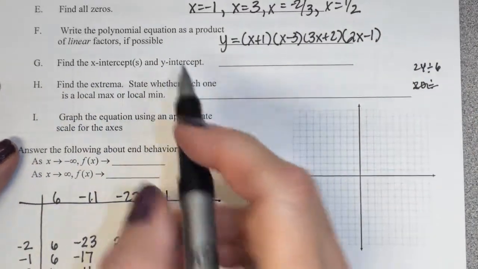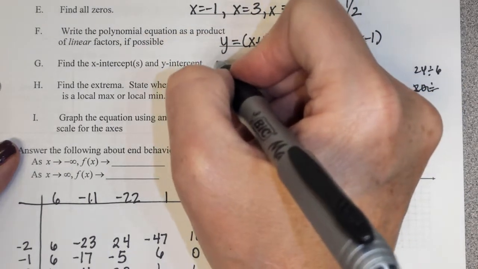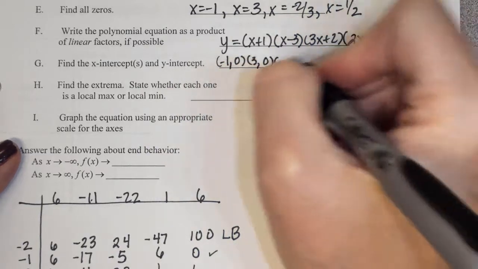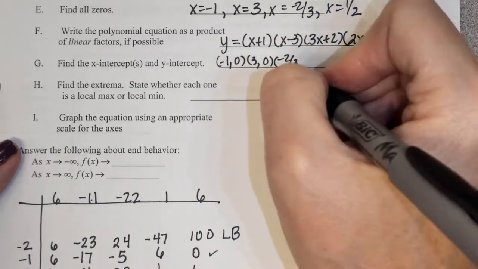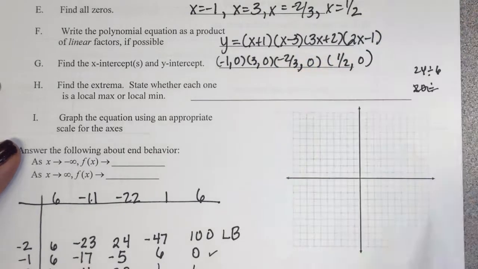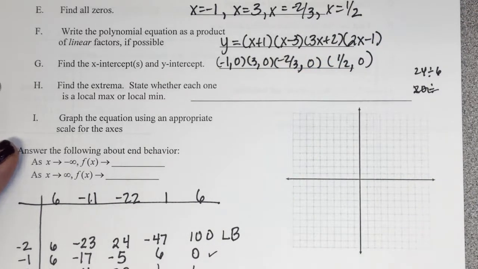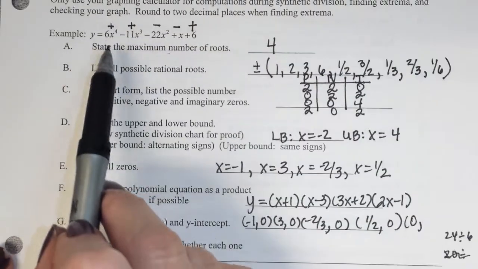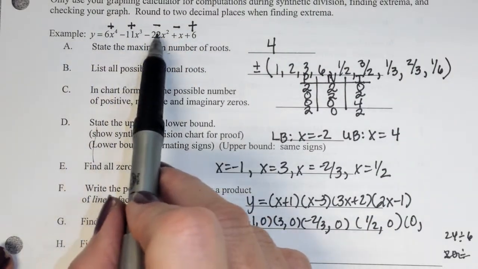Okay, find the x-intercepts and the y-intercepts. Well, we know that the intercepts are going to be negative 1, 0, 3, 0, negative 2/3, 0, and 1/2, 0. And what's the y-intercept? If you plug in 0 for x, what do you get for y? 0. What is it?